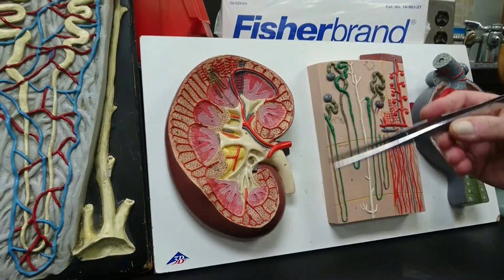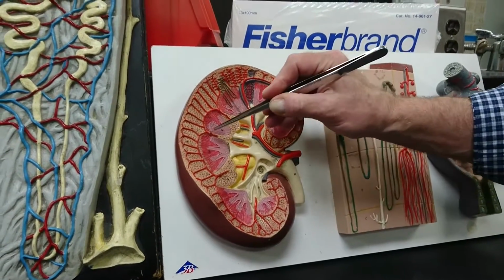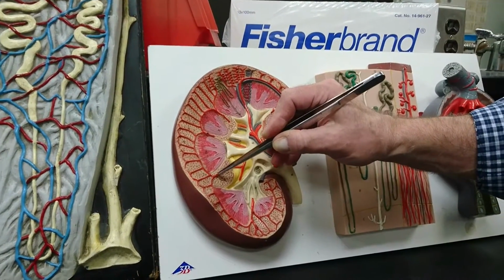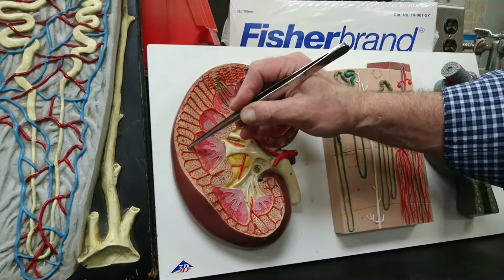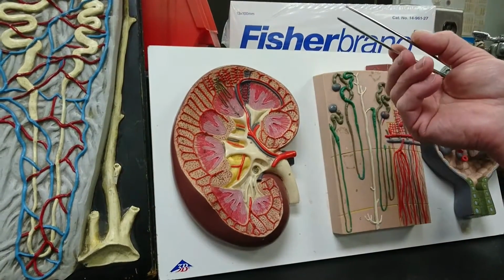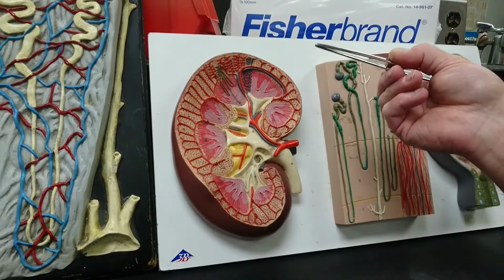Now, I show you this renal column part, then here, then part of this renal column, and this part of cortex just above this pyramid. All together, what is this? Renal lobe. Renal lobe.